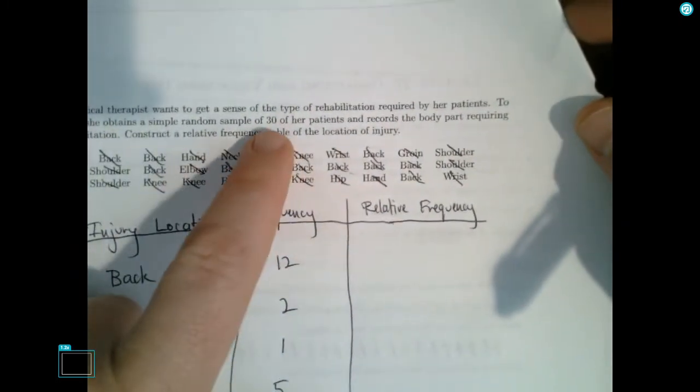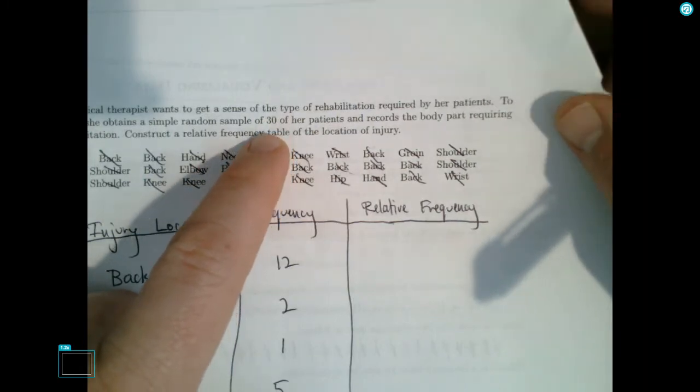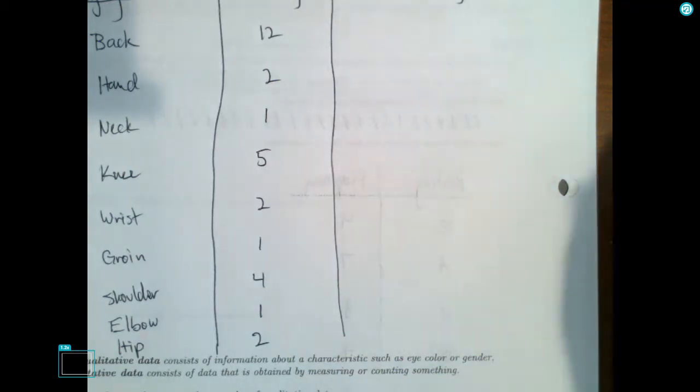So again, if I want to check my work, it says that she sampled 30 of her patients, so this should add up to 30. I'm going to punch that into my calculator because I don't feel super confident. 12 plus 2 plus 1 plus 5 plus 2 plus 1 plus 4 plus 1 plus 2 is 30. Okay, so I must have done it right.